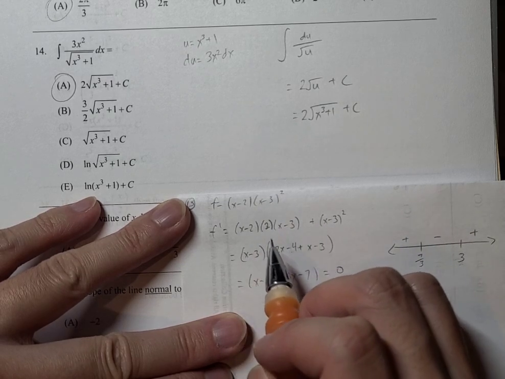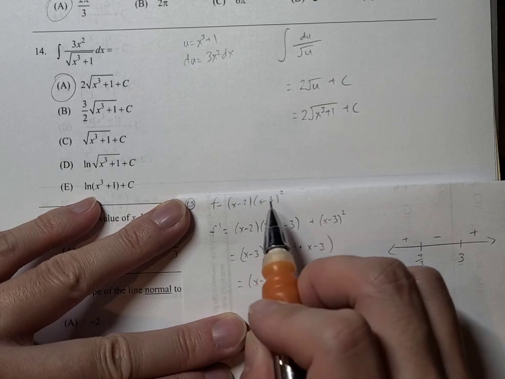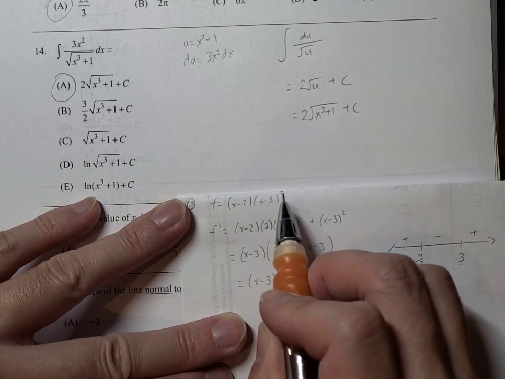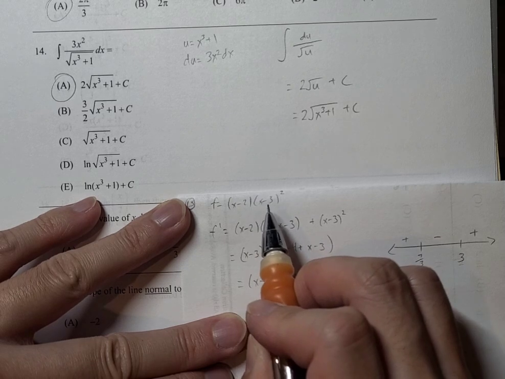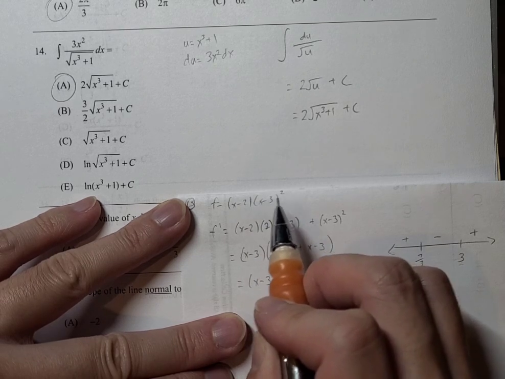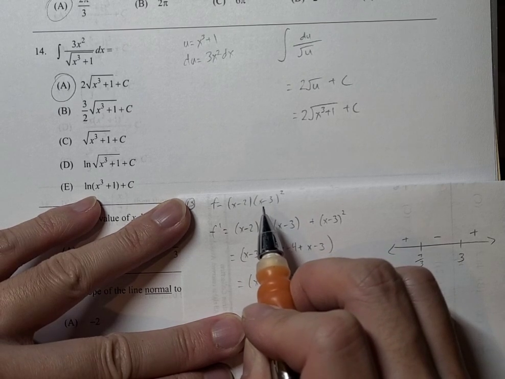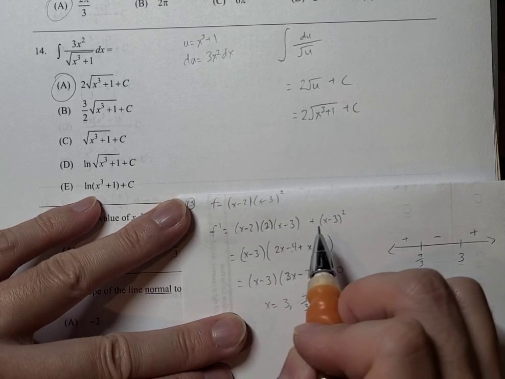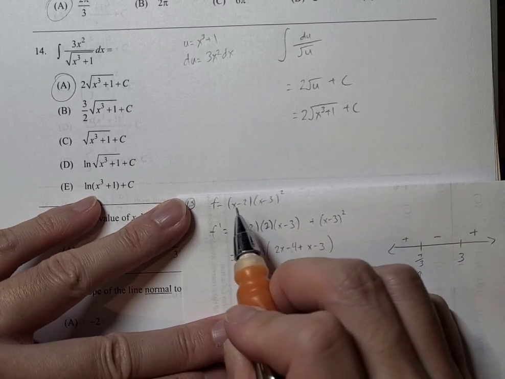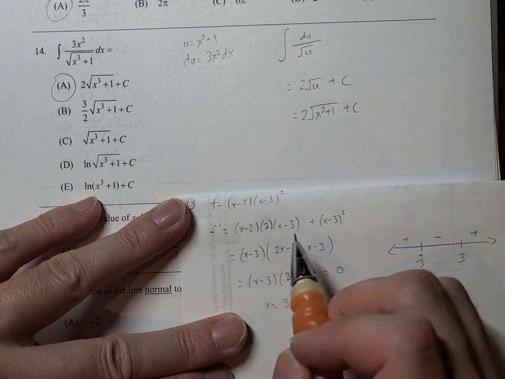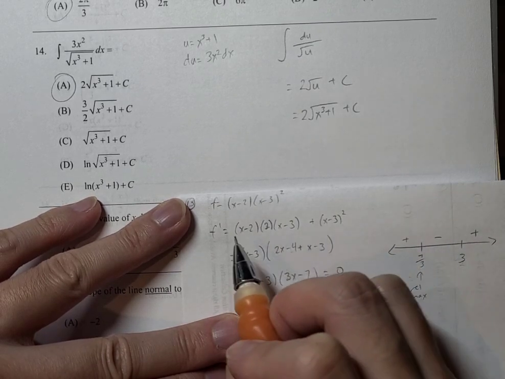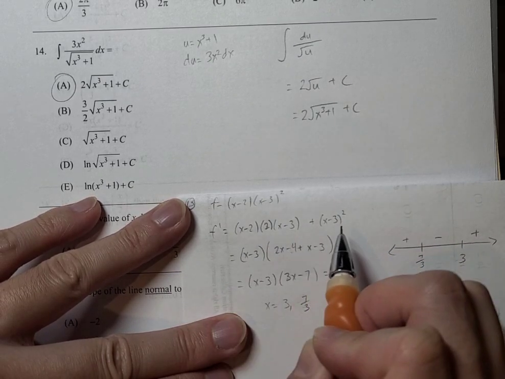First d second derivative: this guy, we need the power rule first. 2 times x minus 3 to the first power times derivative of x minus 3, which is just 1. Plus second d first, derivative of x minus 2 is just 1.